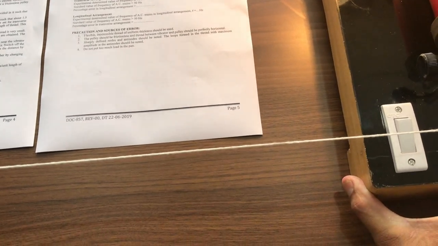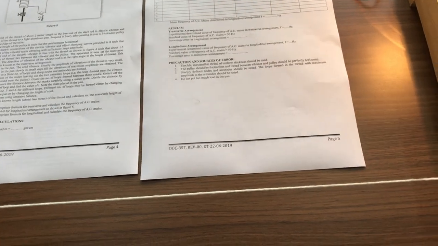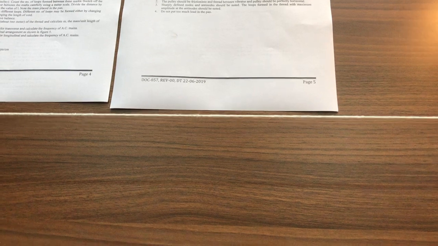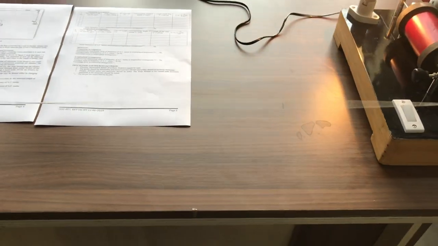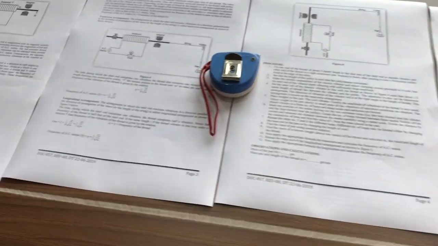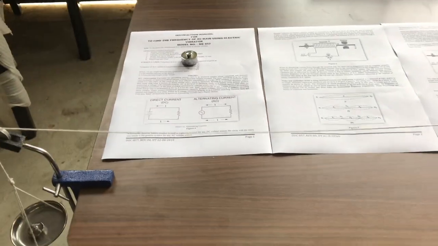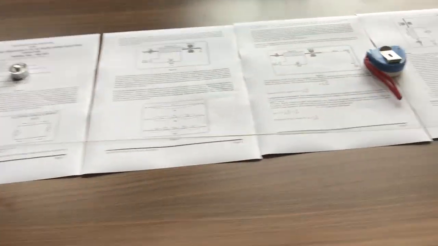and adjust the position of the electrical vibrator in such a way that the loop of maximum amplitude forms, as shown in the video.